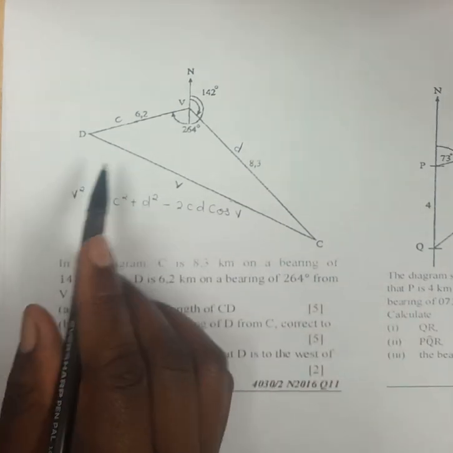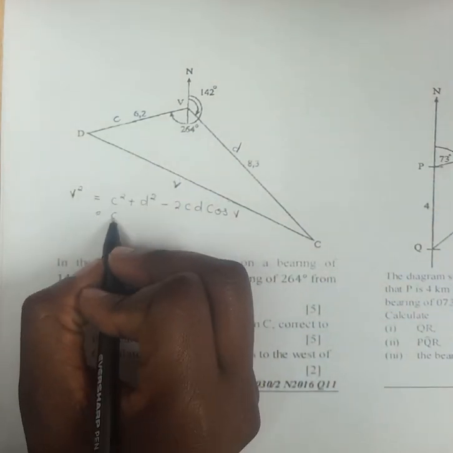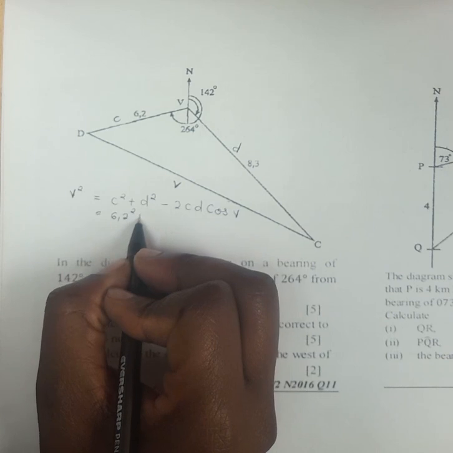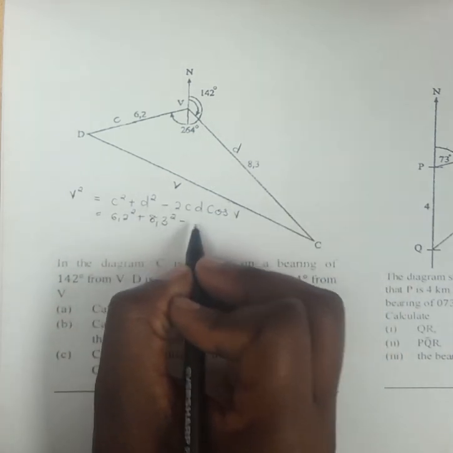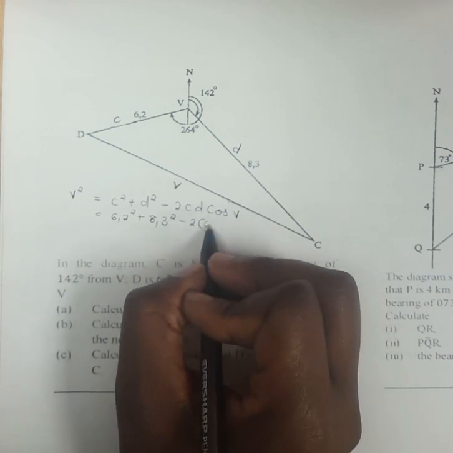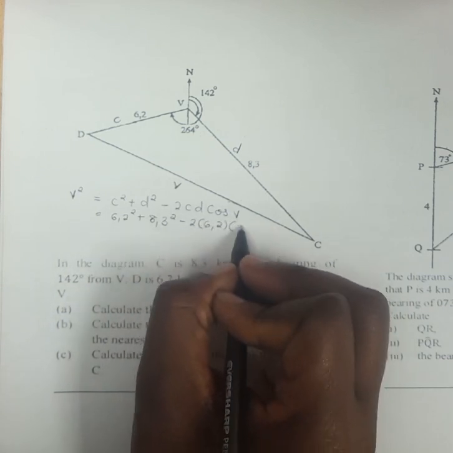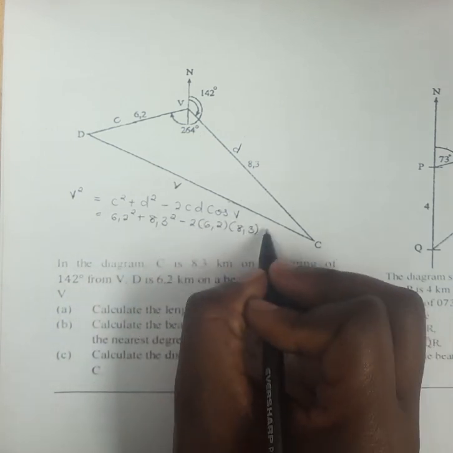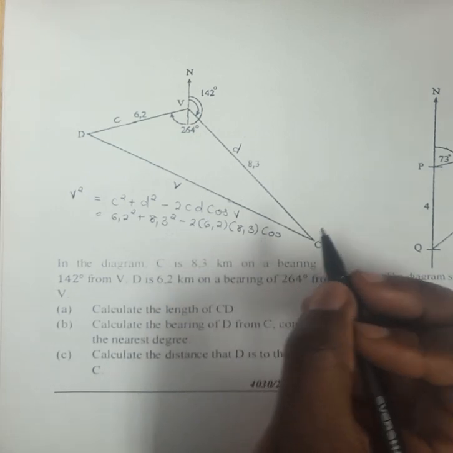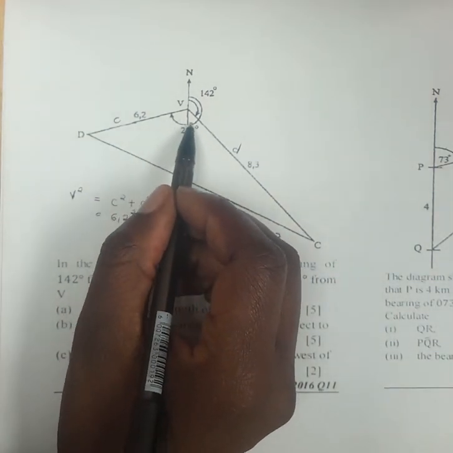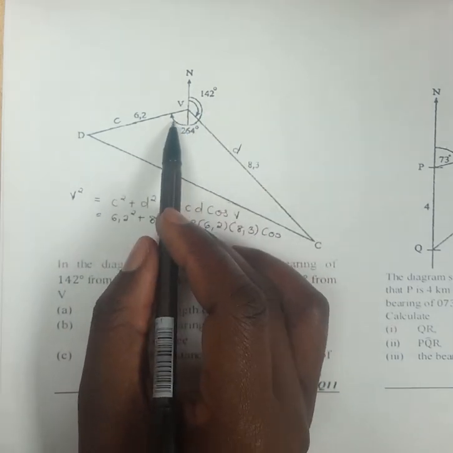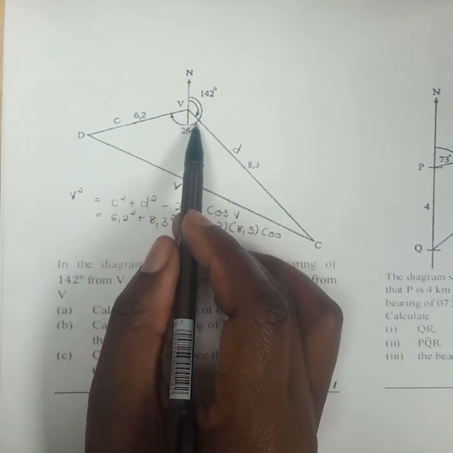So you substitute correctly. We say 6.2 squared plus 8.3 squared minus 2 times 6.2 times 8.3 cos, and then we need to take this angle. We are not going to write 264. We need to find the angle that is inside the triangle.